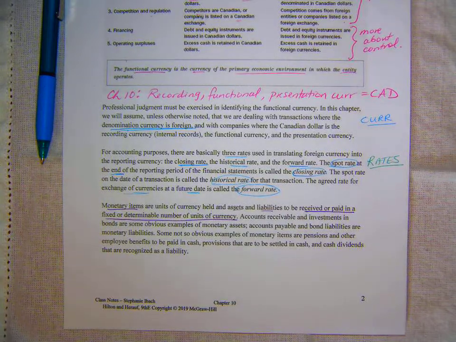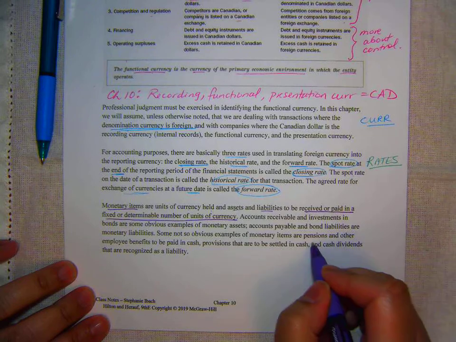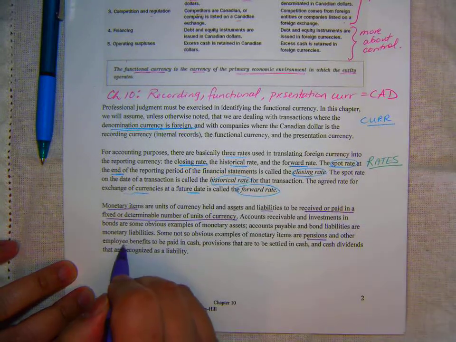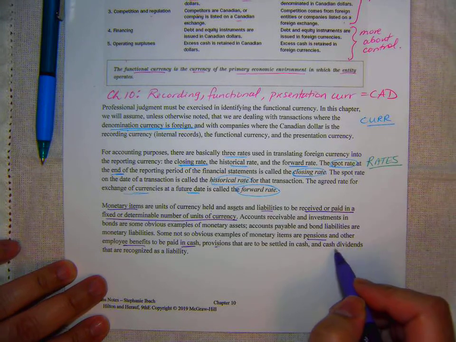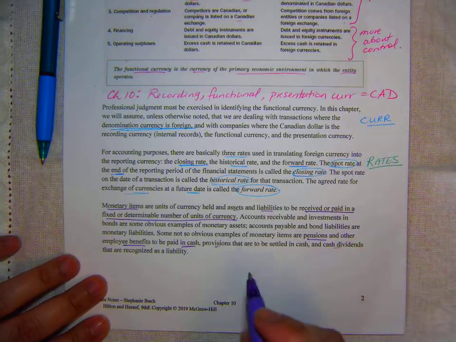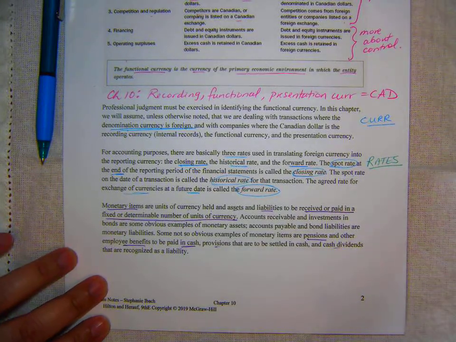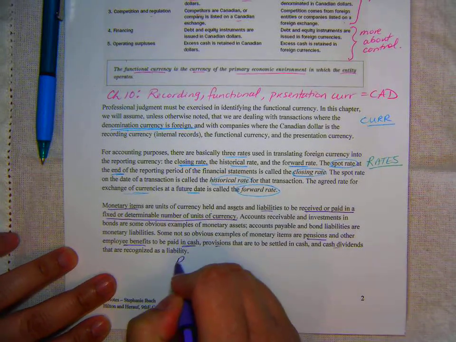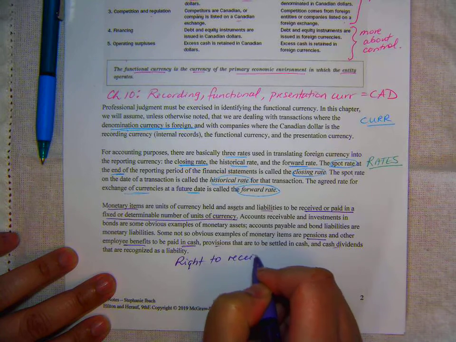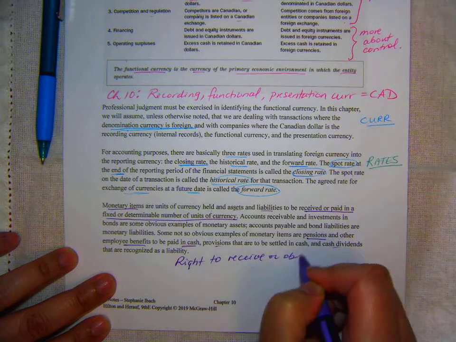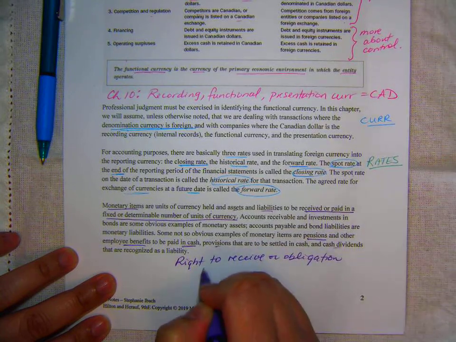But things like pensions, other employee benefits to be paid in cash, provisions settled in cash, cash dividends recognized as a liability are also monetary. So basically, it's the right to receive or obligation to pay in currency.